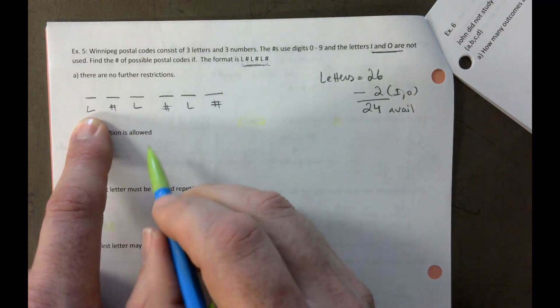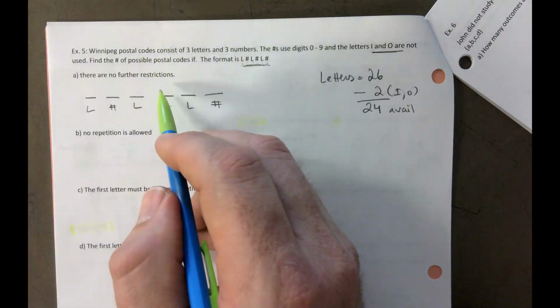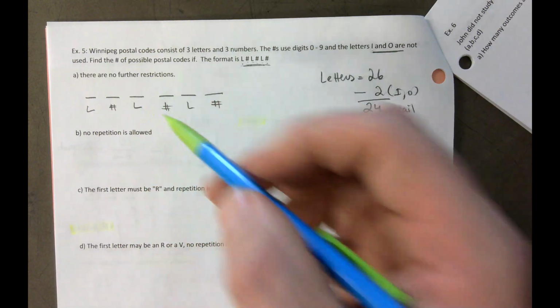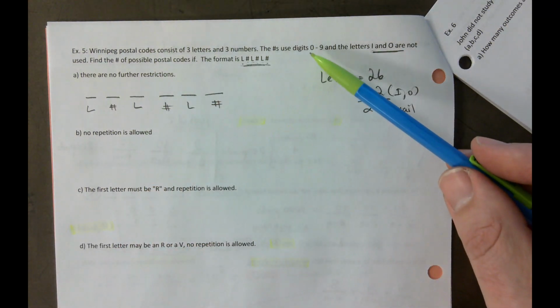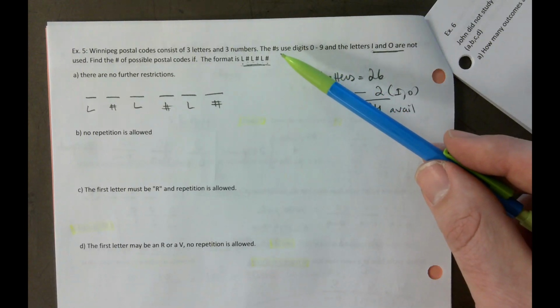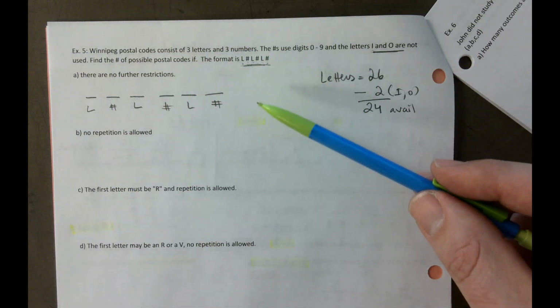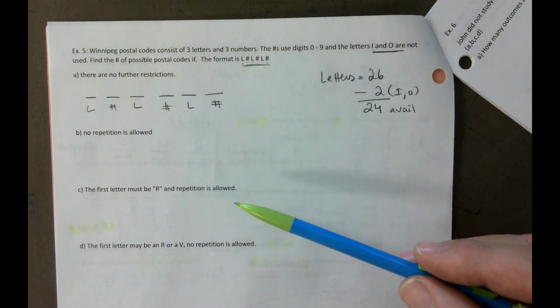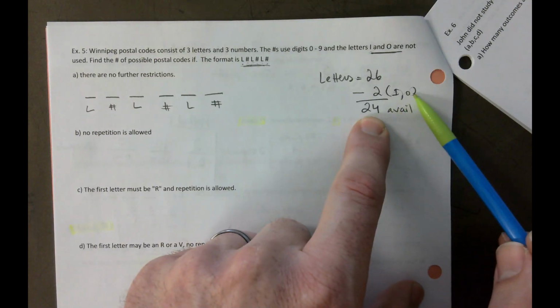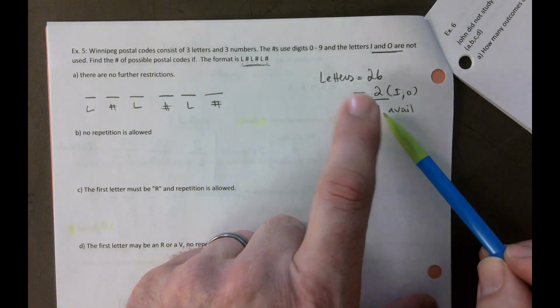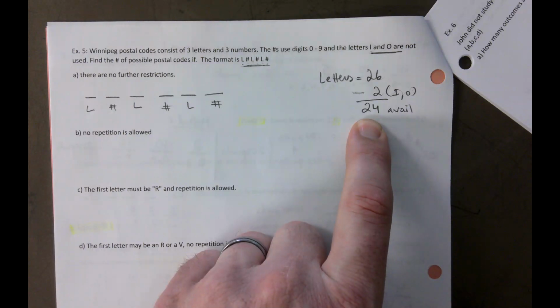So it says no restrictions, no further restrictions other than the I and O. By the way, folks, listen up carefully. Whatever is stated at the very beginning goes for all the other ones, A, B, C, D, E, F, G, whatever comes next. So the fact that we cannot use I and O stays. So from now on, we only have 24 letters.